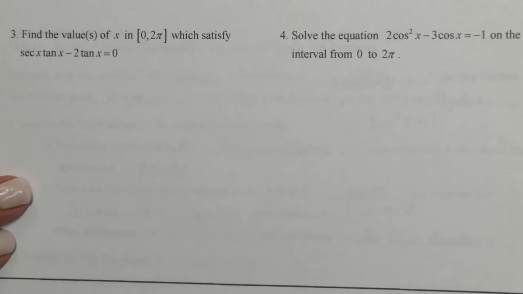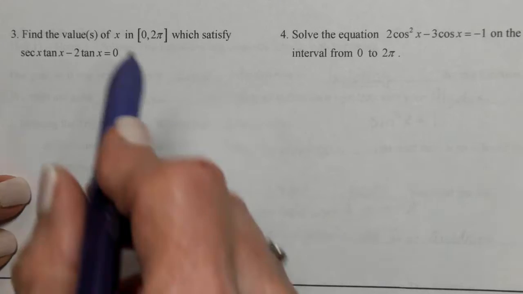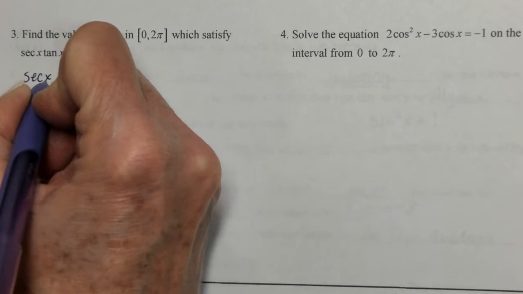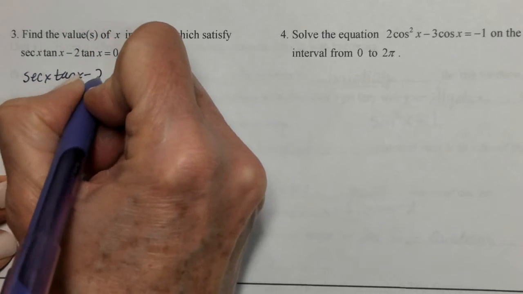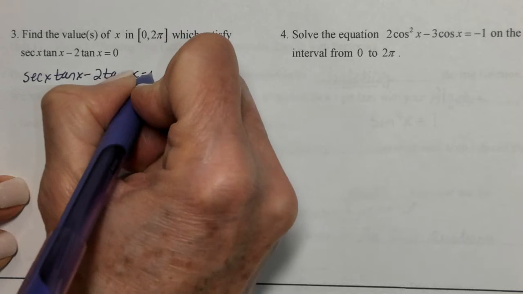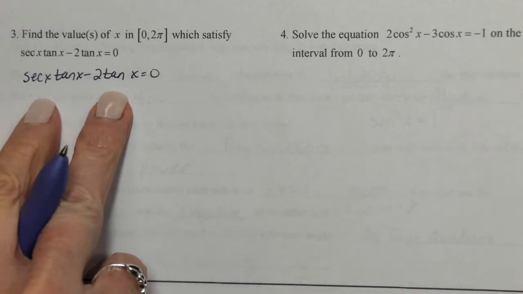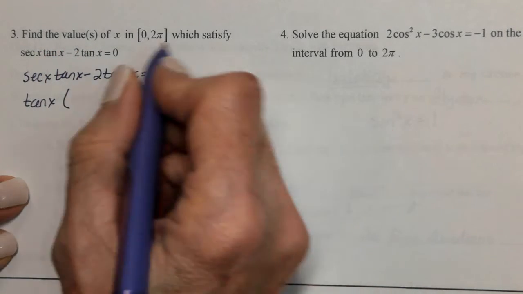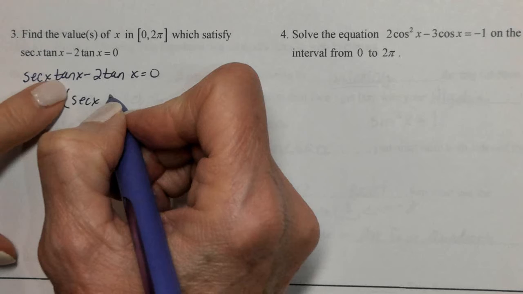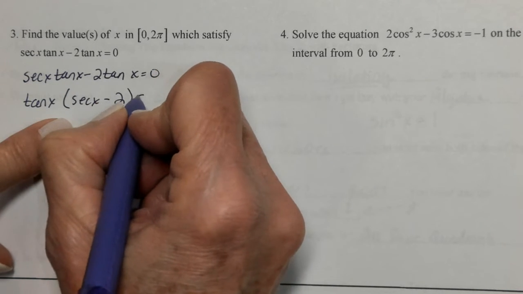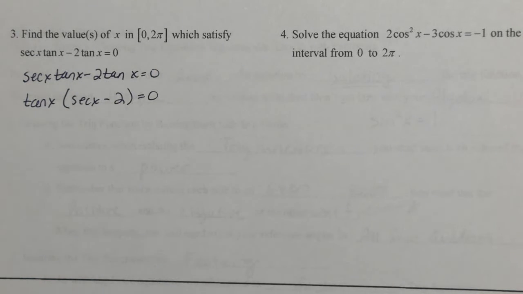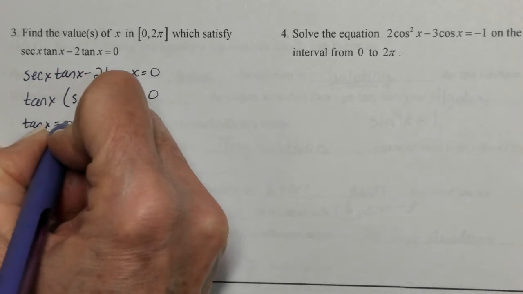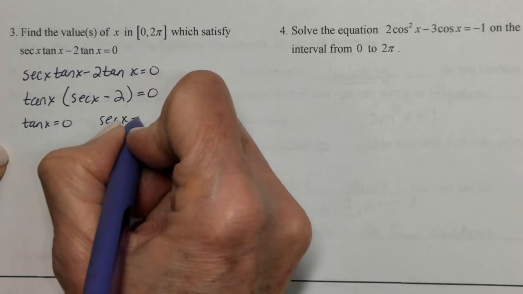Example 3. Find the value or values of x in between 0 and 2 pi which satisfy this trig equation. Okay, I see a GCF. A tangent x is in common, so I'm going to take it out. I am left with secant x from the first term and a 2 from the second term. So I'm going to have either tangent x is 0 or secant x minus 2 is 0.